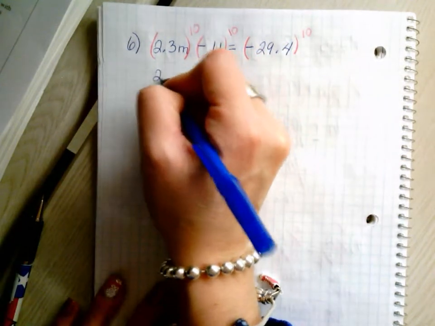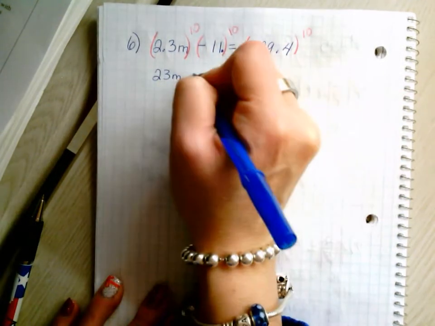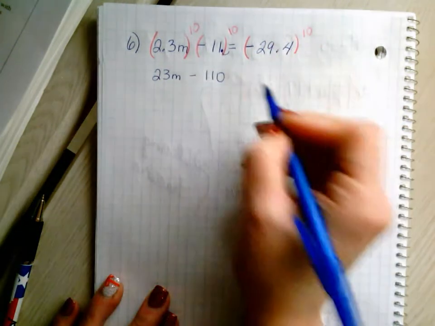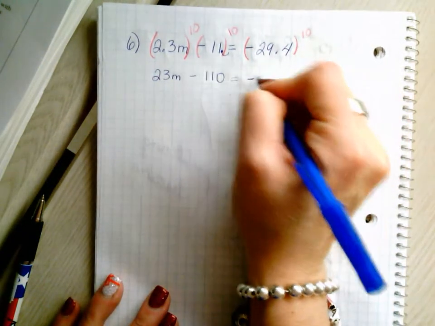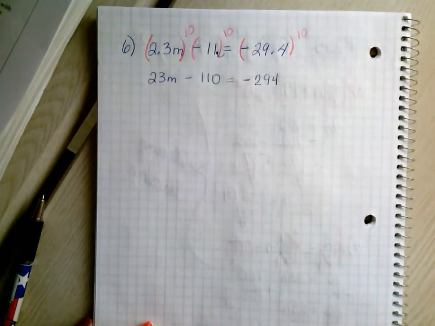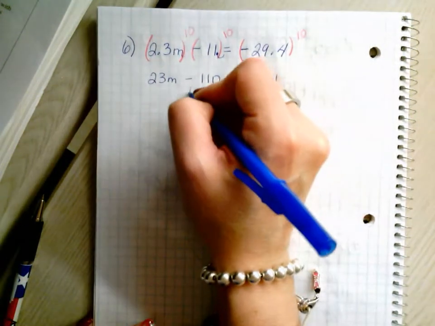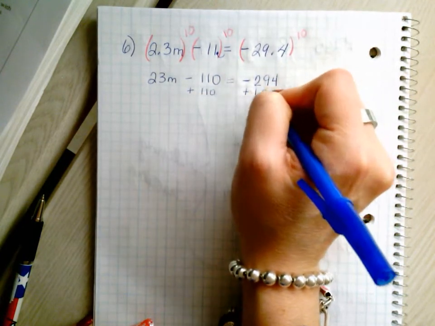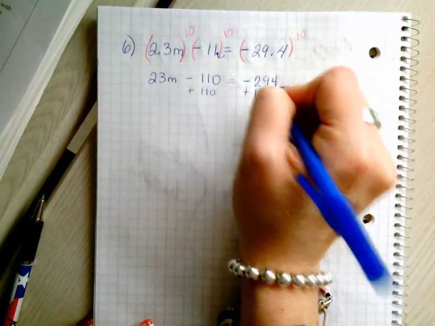So I have 23m minus 110 equals negative 294. Okay? Add 110 to both sides. This is basic solving of equations.